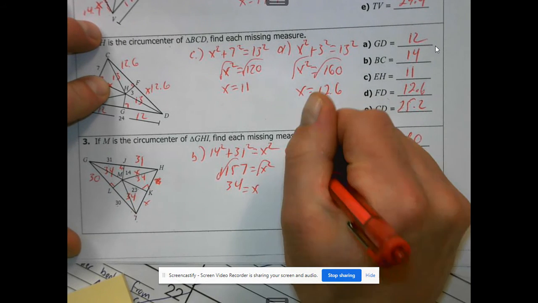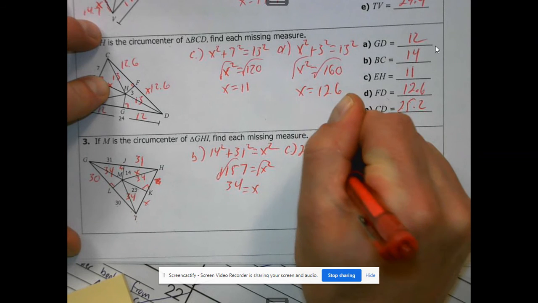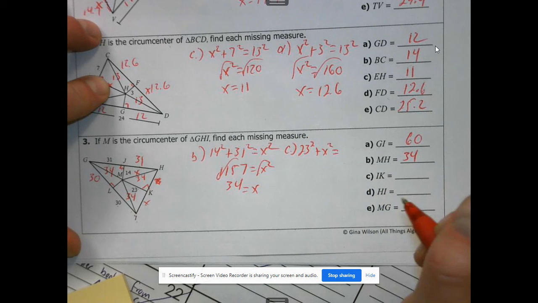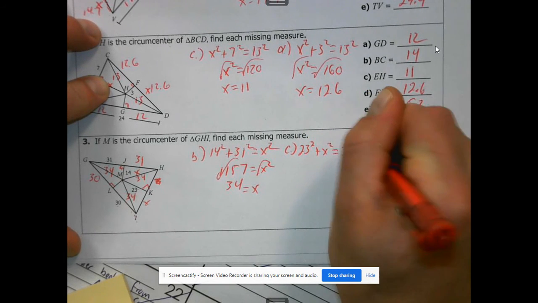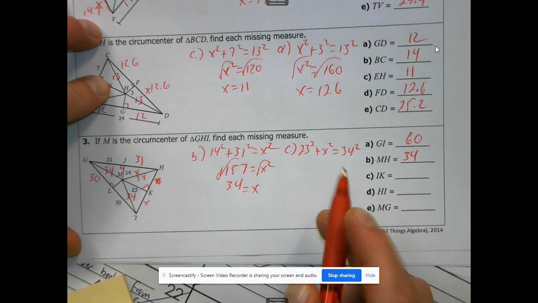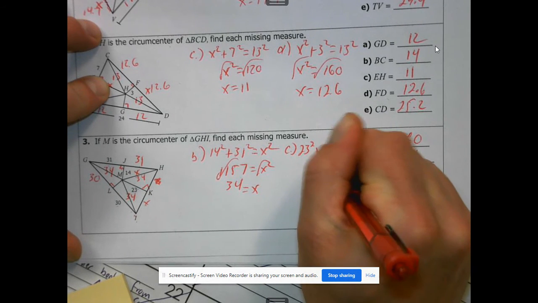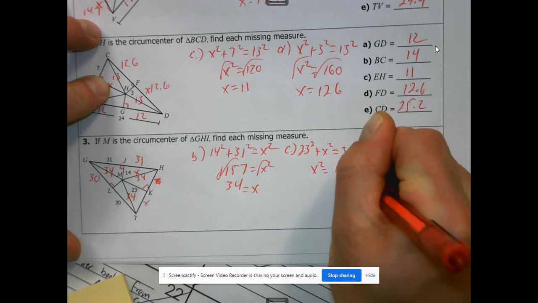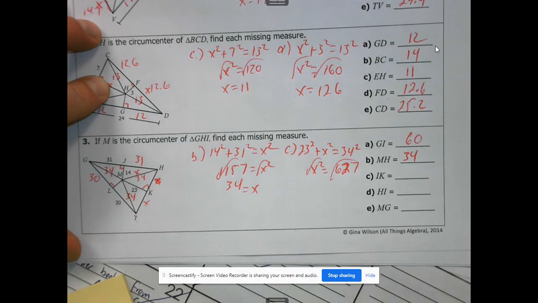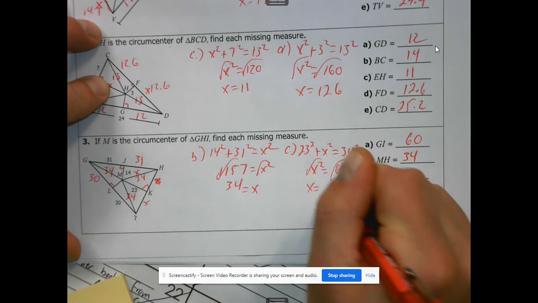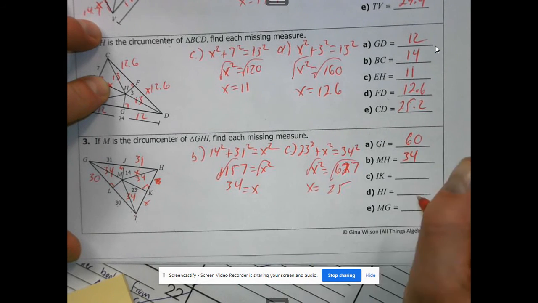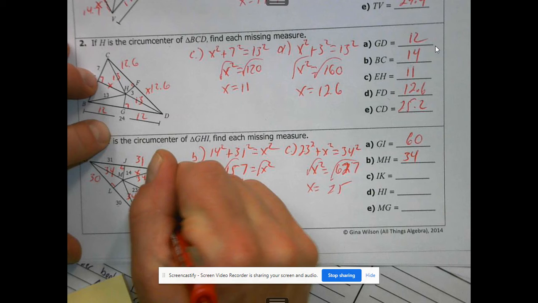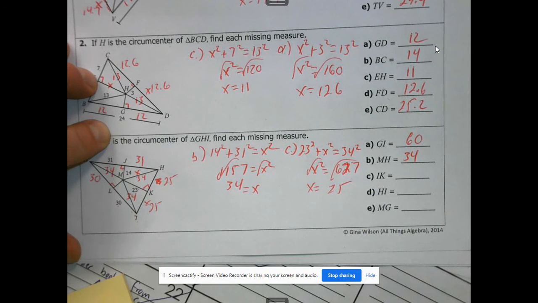So 23 squared plus X squared equals 34 squared. Subtract your 23 squared over. X squared comes to be 627. Square root that. That comes out to be 25. So from I to K is 25, which means K to H is also 25, right?